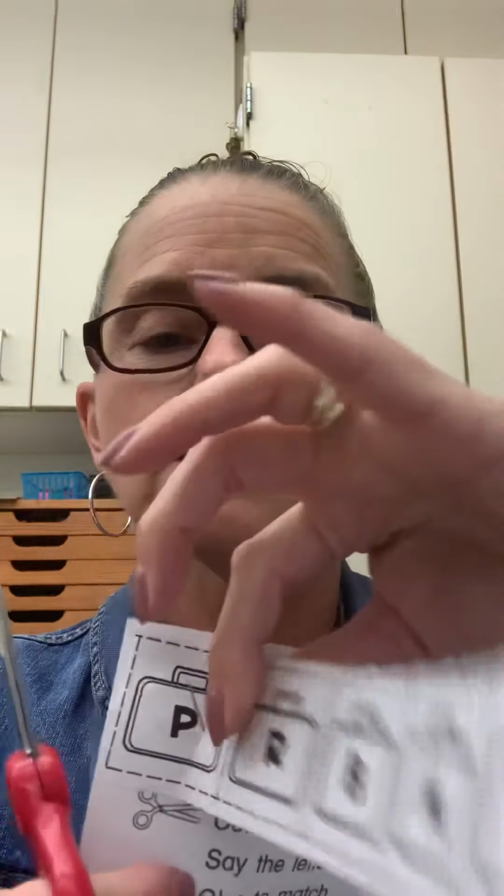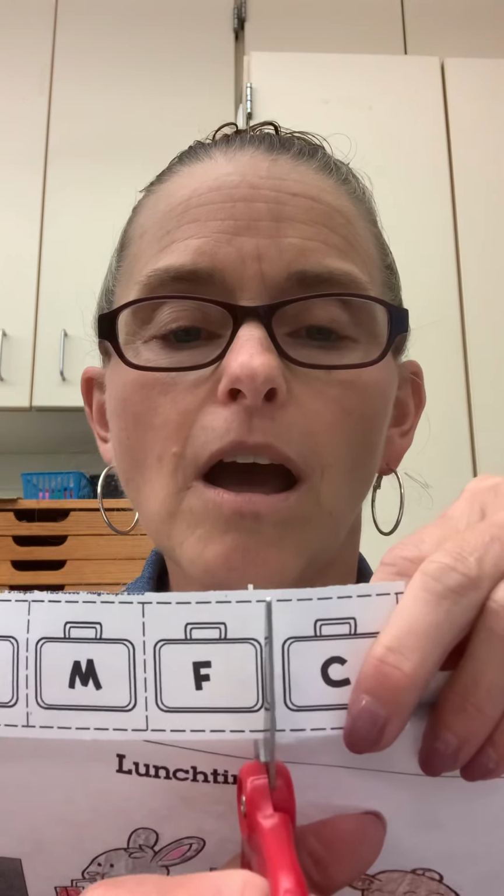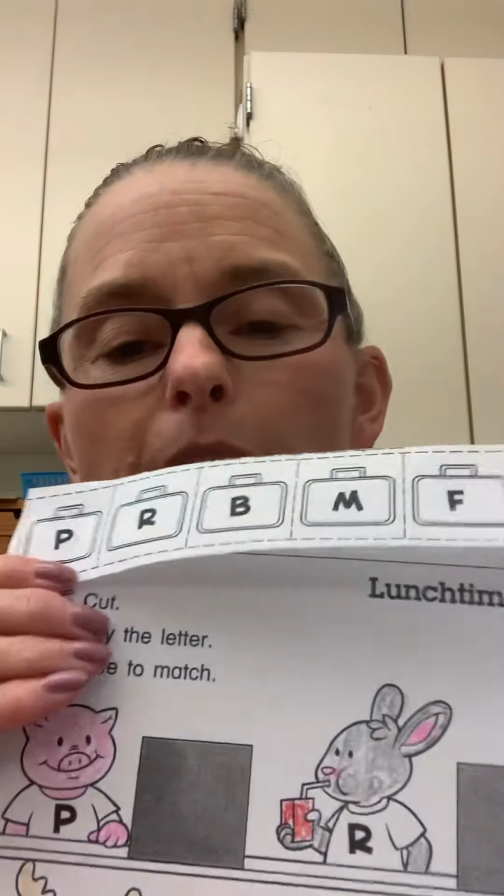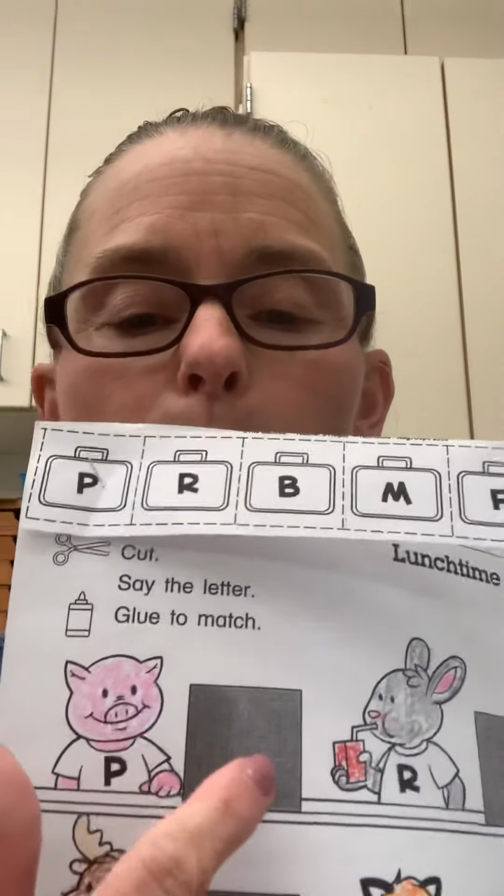And you're going to take your strip. You'll have to take this off. I stapled it. But you'll have to cut right along these lines to cut off each lunchbox. And once you've cut all your lunchboxes apart, then you can start doing your matching. So once they were cut apart and you found your P, you would glue your P here.